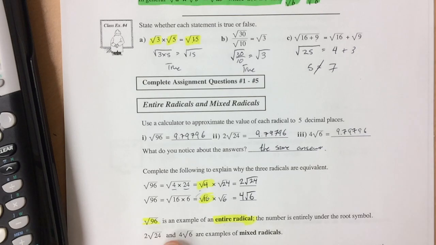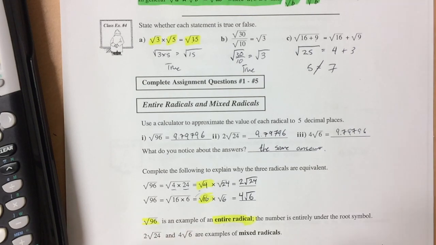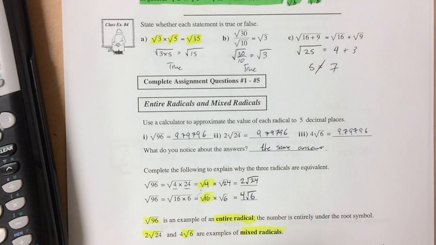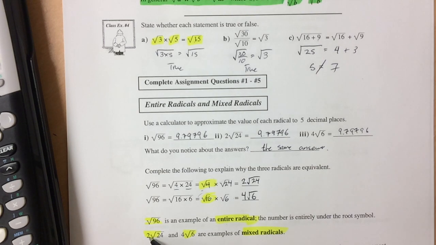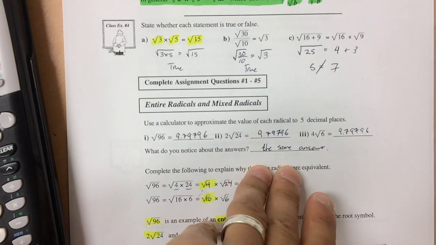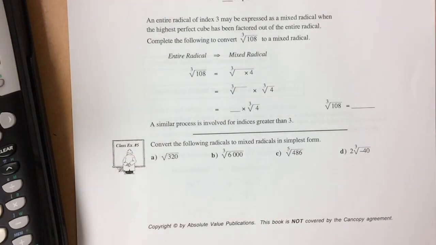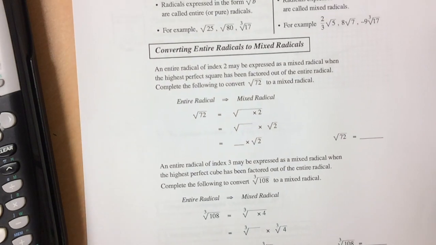2 root 24 and 4 square root 6 are examples of mixed radicals, where we have part of the number outside of my radical sign. So 4 is outside of the radical sign, and 2 is outside my radical sign. Now let's look at some examples.